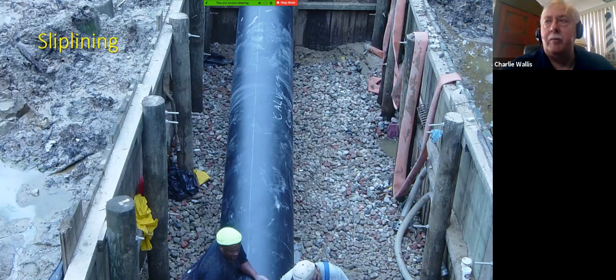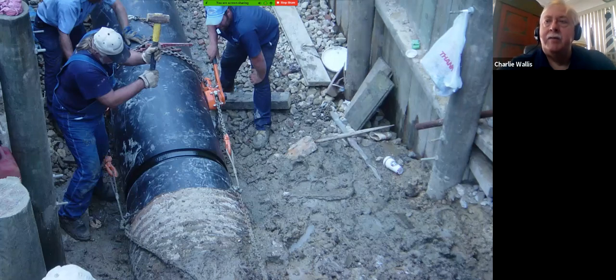Notice also that they're working in the dry here. In this case, it's timber cribbing that's used to give them the dry area. One section of this pipe has already been inserted into the corrugated metal pipe. The next piece of slip lining pipe is being attached to it, and usually there's a large piece of equipment like a backhoe with a bucket, which will push it in.